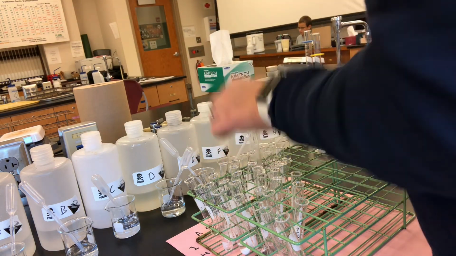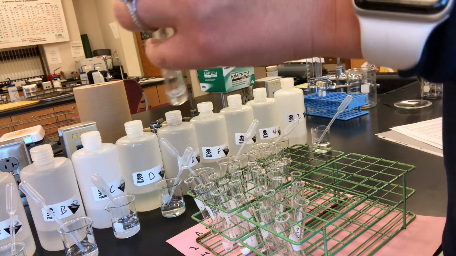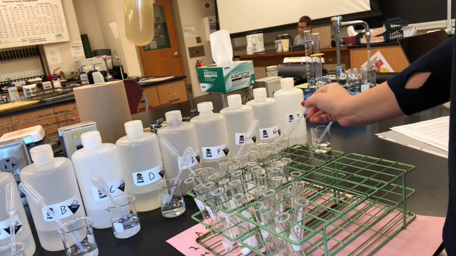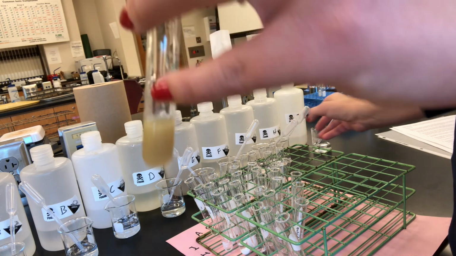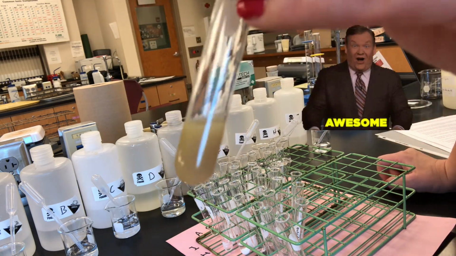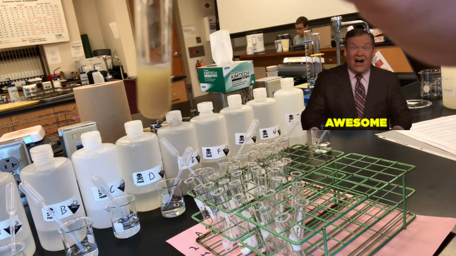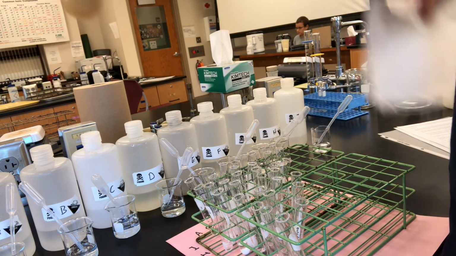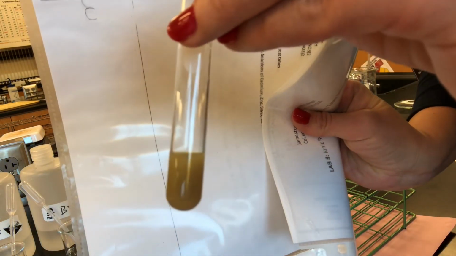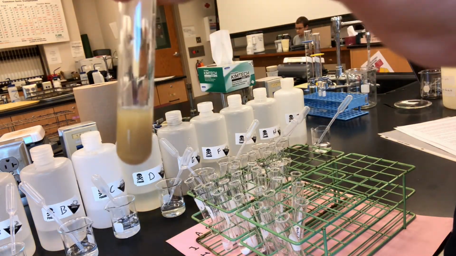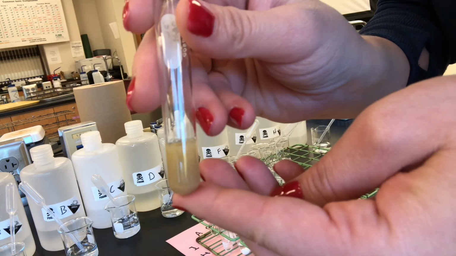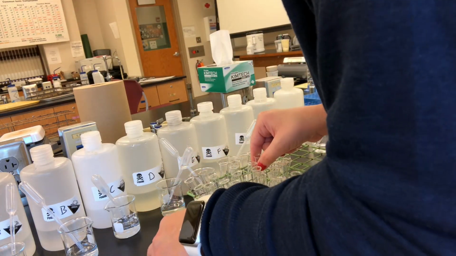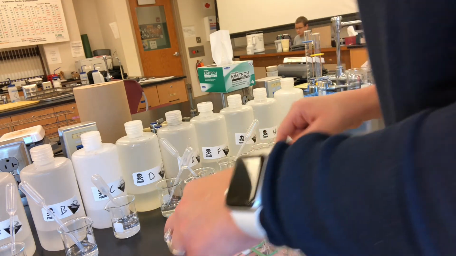E and H. Ooh, there we go. That is definitely an orangey brown, rusty color. Sorry, I keep moving out of the camera. Orangey brown rust color. Does this help at all? No, not really at all. All right. Okay. What was it? E and H give us an orangey brown rust color.